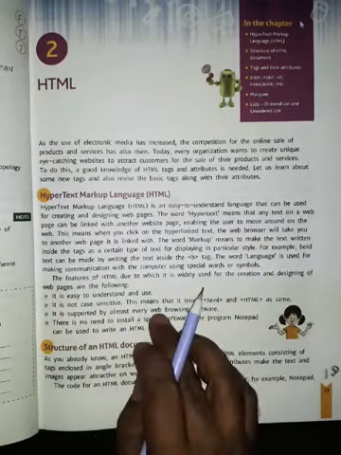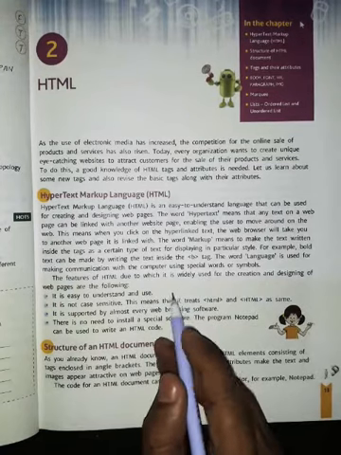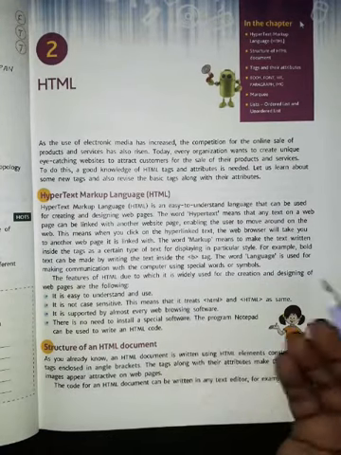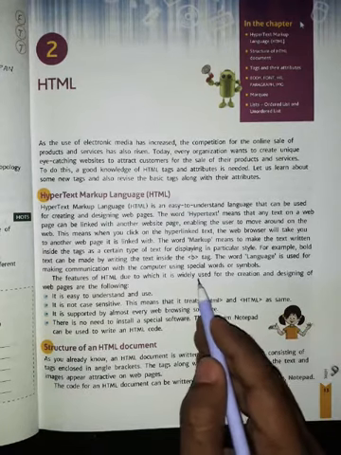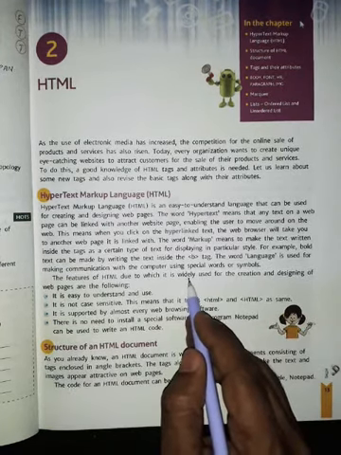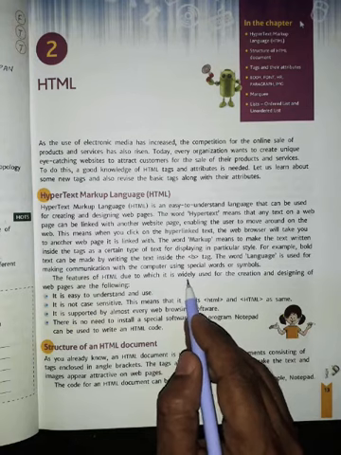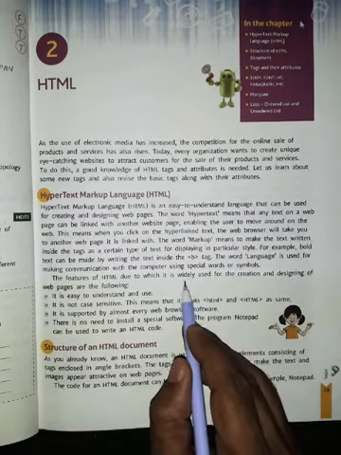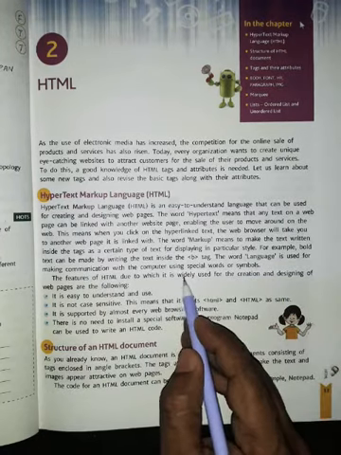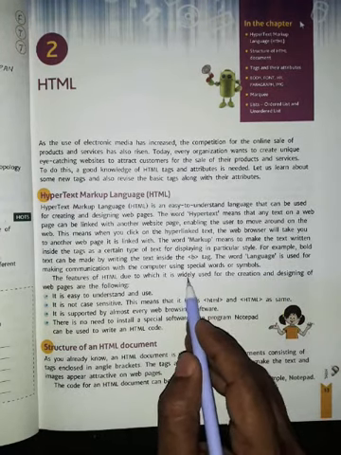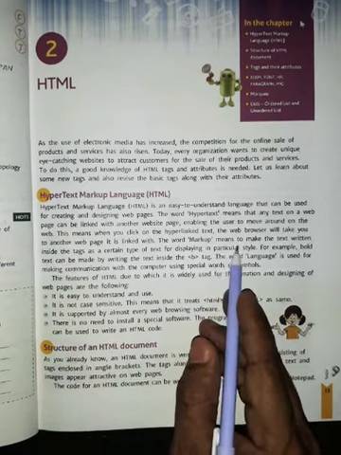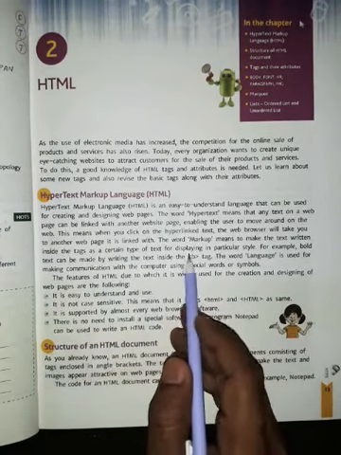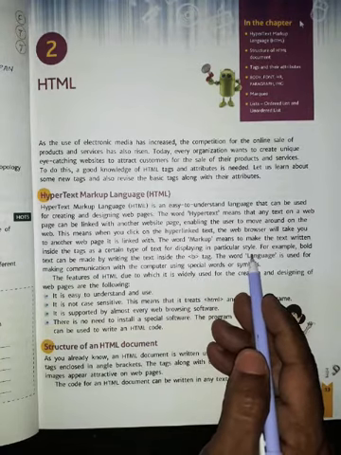As you have also seen on the net, when you click on a particular word, it moves to another web page. That link is called hypertext. When you click on this link, you move to another page, which is also called a hyperlink. The word markup means to make the text written inside the tags a certain type of text for displaying in a particular style.